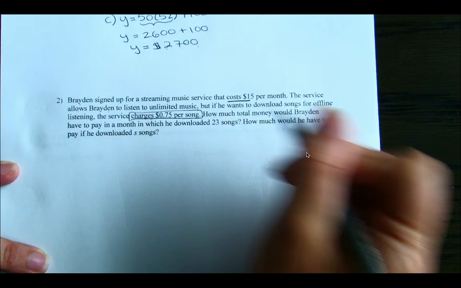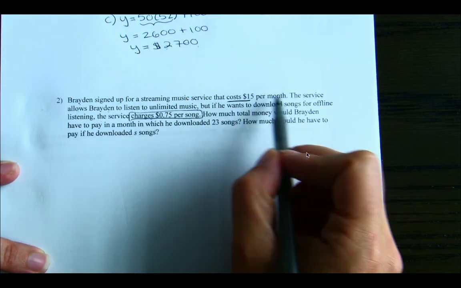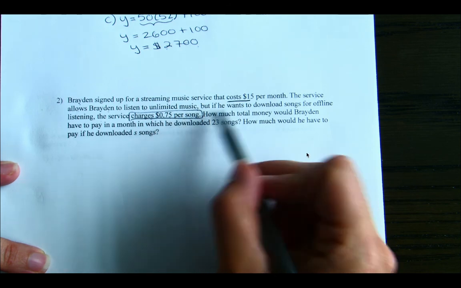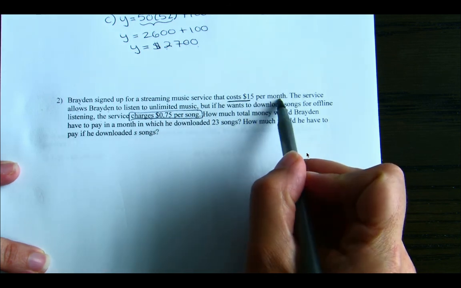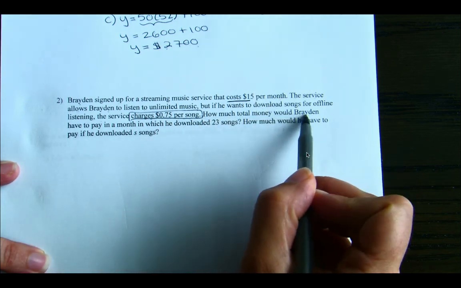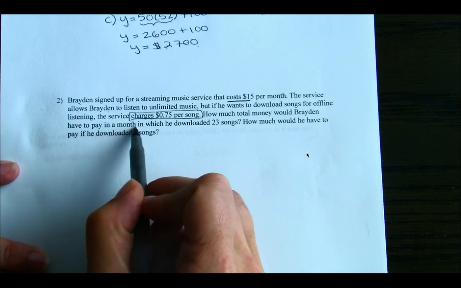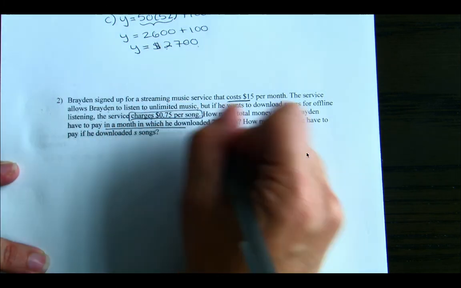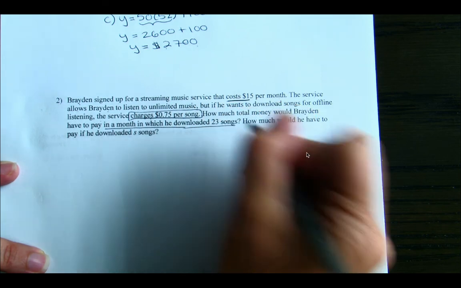Probably important. So if I just left it there, I wouldn't really know where to go, because right now I have per song, per month. That's confusing. It seems like I could have two slopes. That doesn't make sense. So it's super important that I'm paying attention to what is going to be asked next. How much total money would Braden have to pay in a single month when he downloads 23 songs?